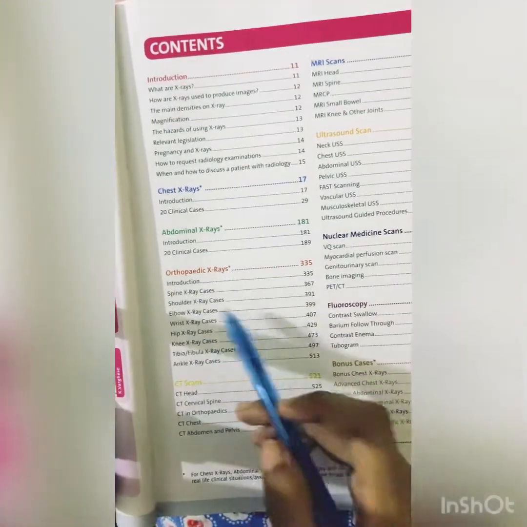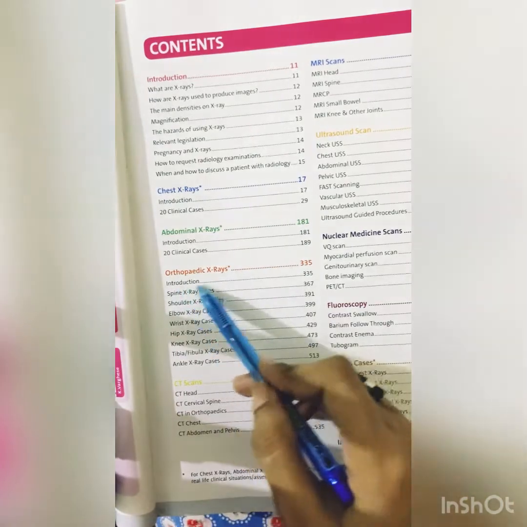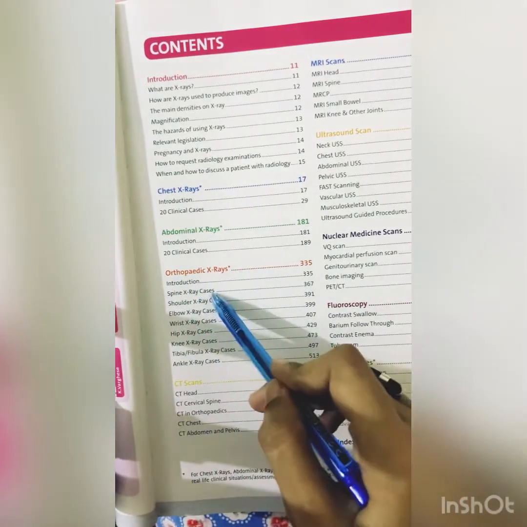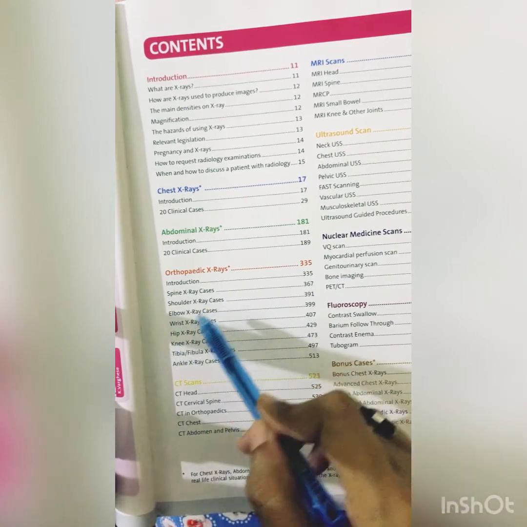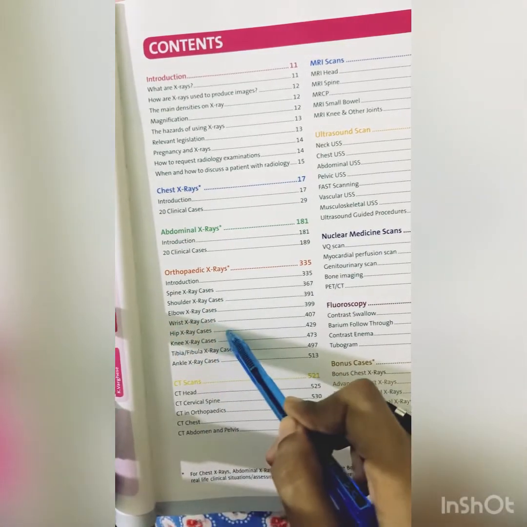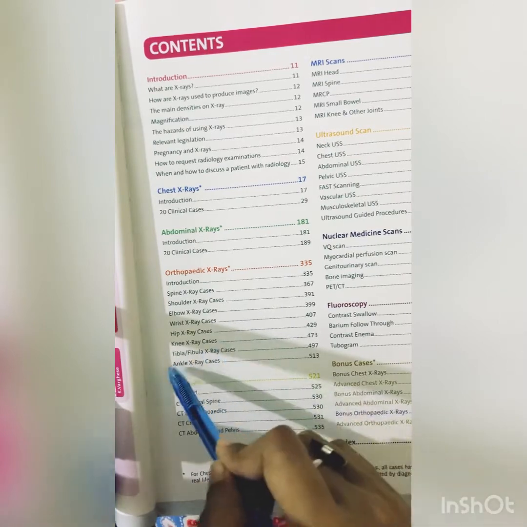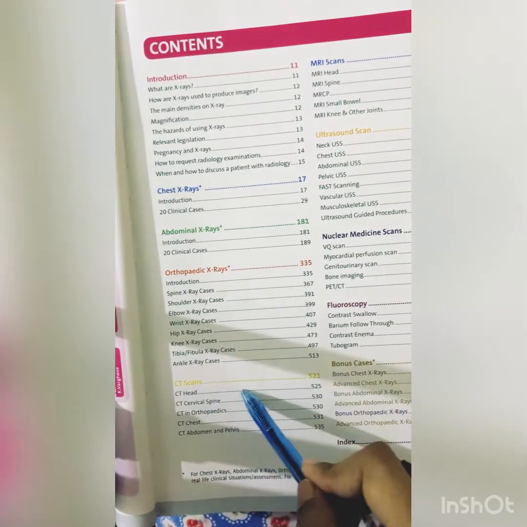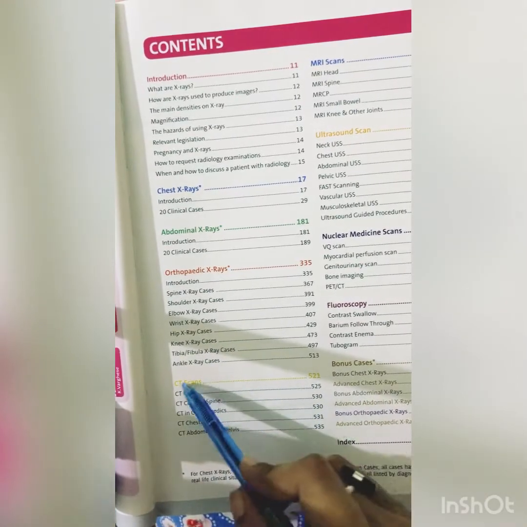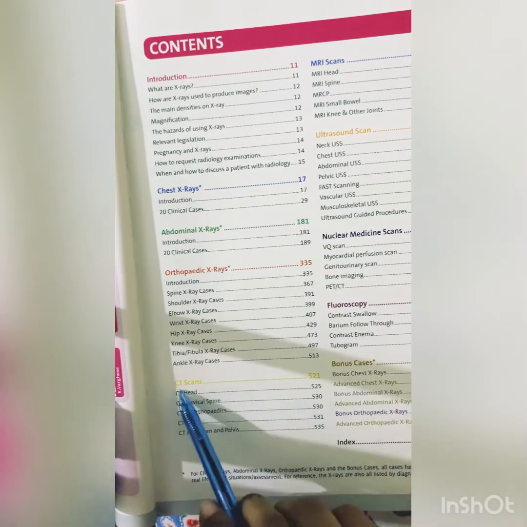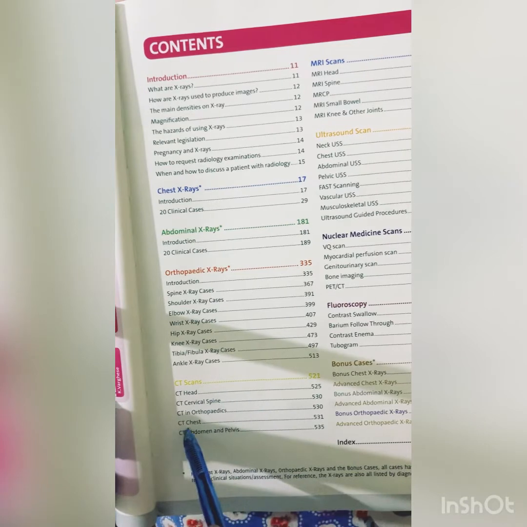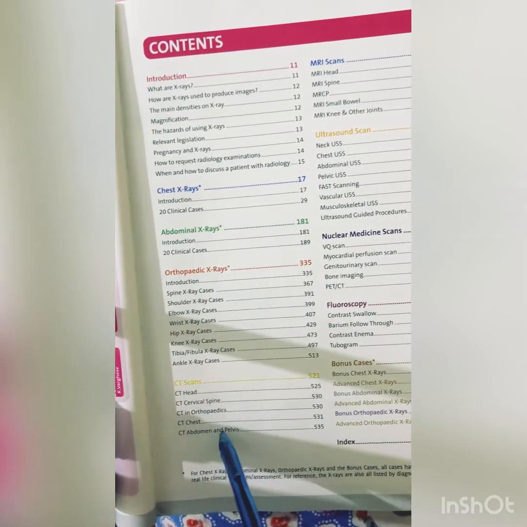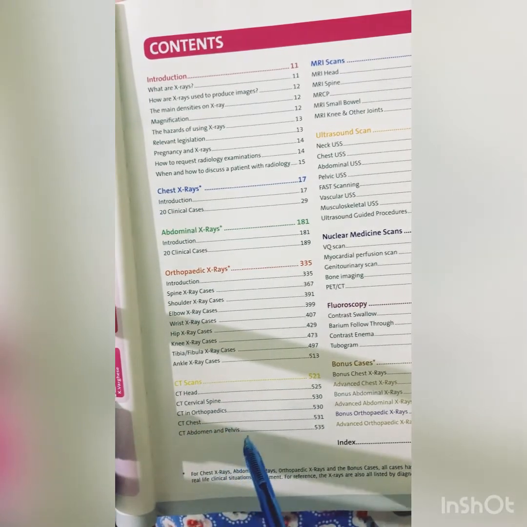Then come the orthopedic X-rays, which after the introduction involve spine X-ray cases, shoulder X-ray cases, elbow X-ray cases, wrist X-ray cases, hip X-ray cases, knee X-ray cases, tibia fibula X-ray cases, and ankle X-ray cases. CT scans include CT scan of the head, CT scan of the cervical spine, CT scan in orthopedics, CT scan of the chest, CT scan abdomen and pelvis.